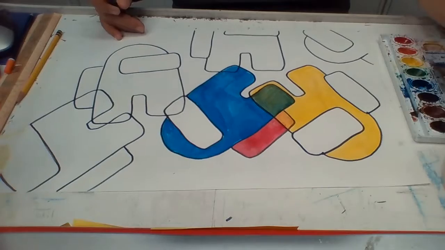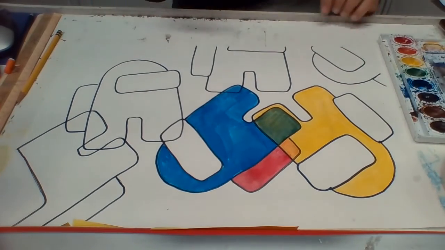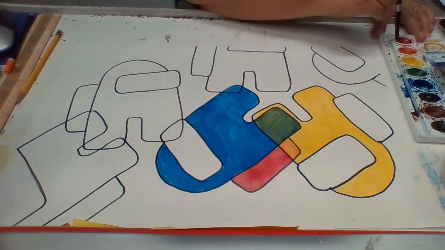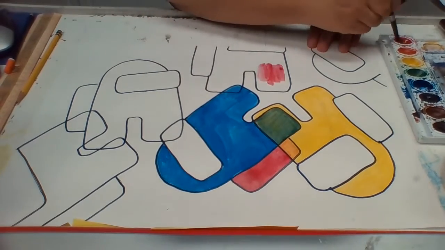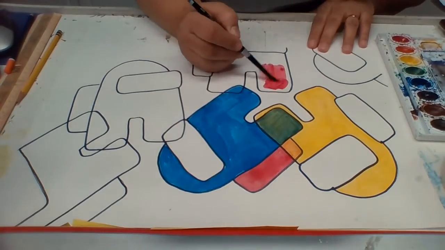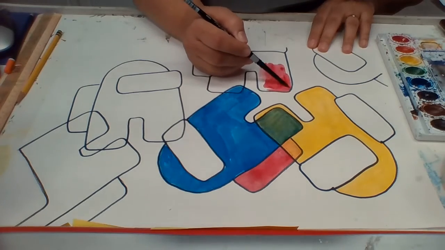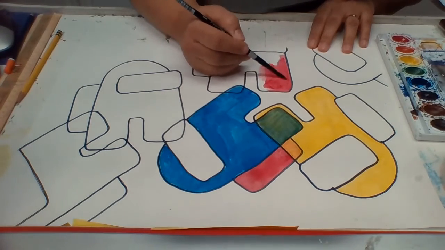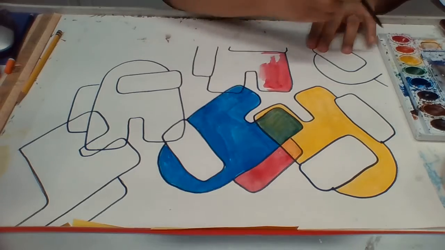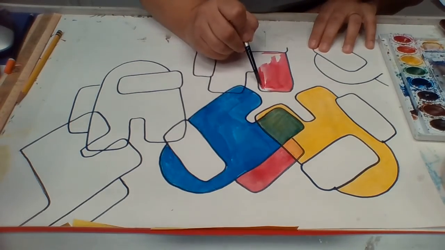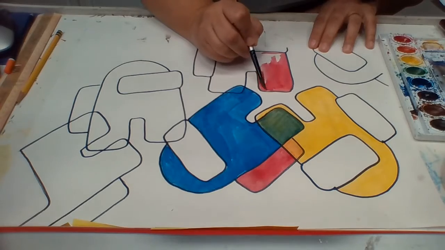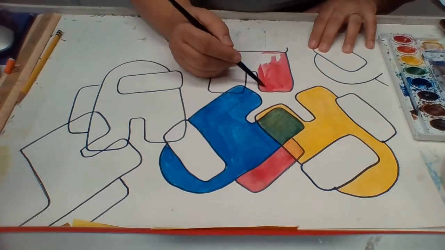So how about we make this guy red? He's going to be full-bodied red, because this area here is not overlapping any other section. So this is going to be his red body, because the full section is all red, all primary. And where he mixes with another color will be this secondary area.